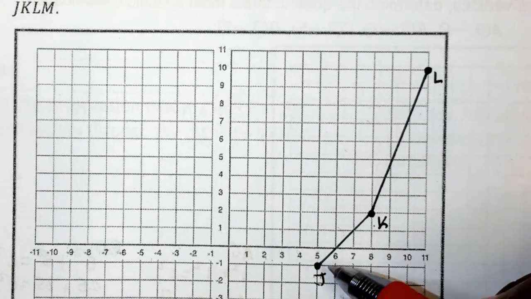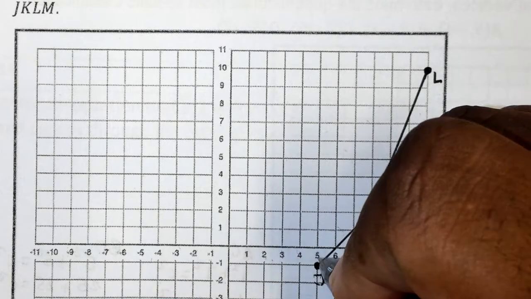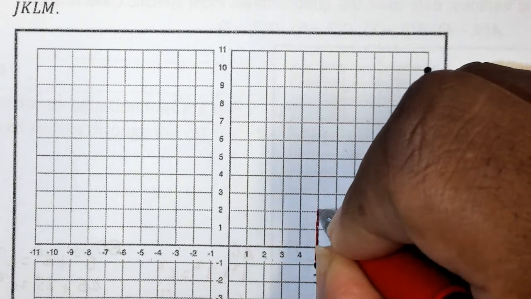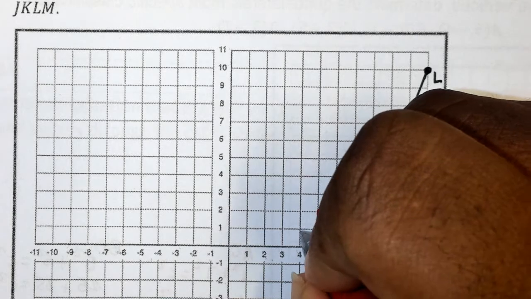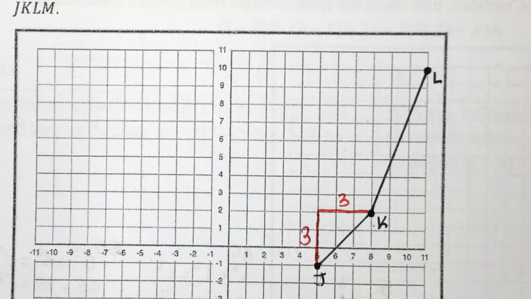So, J to K, I'm going to just get a slope from that. From J to K, you have to go up 1, 2, 3. Then you have to go to the right 1, 2, 3. This will be the slope from J to K, 3 and 3. To figure out my other point, I'm literally going to carry that slope up my figure and duplicate it.